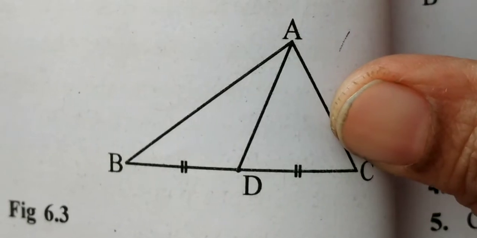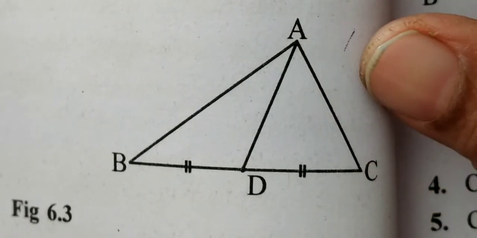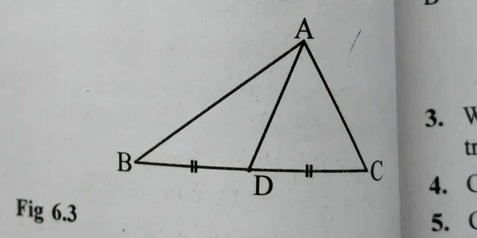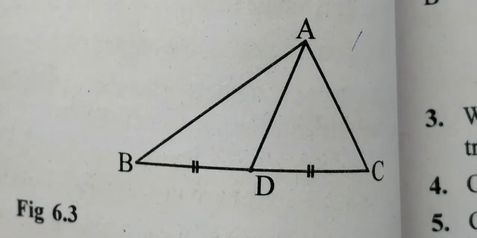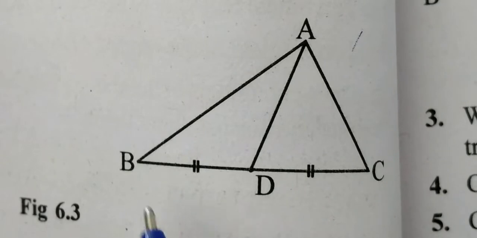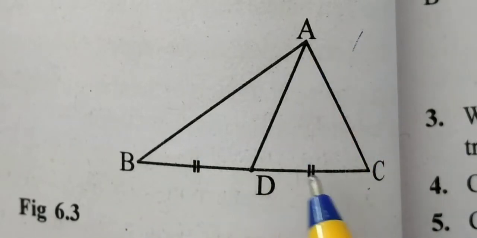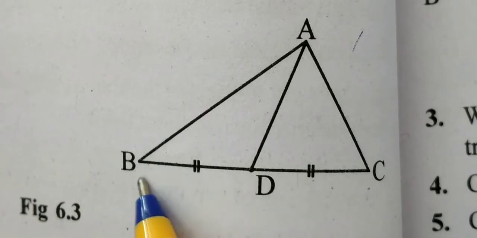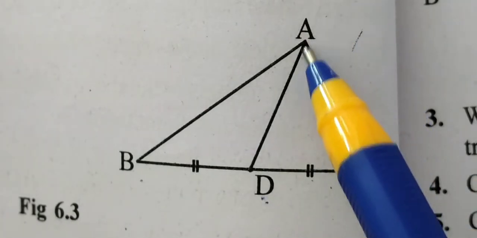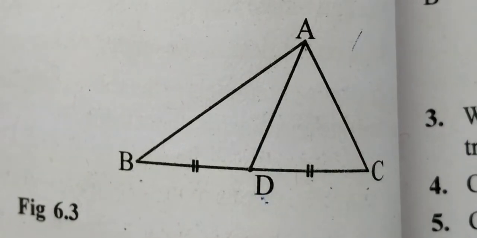It's considered as median only when it divides the side opposite to the vertex into two equal parts, BD equal to DC. Then only AD will be considered as median. Did you understand the difference between altitude and median?